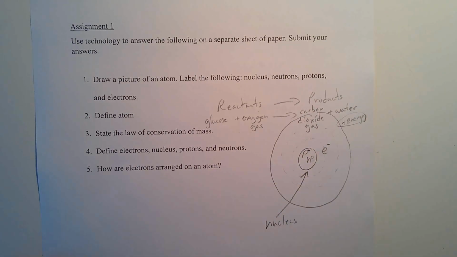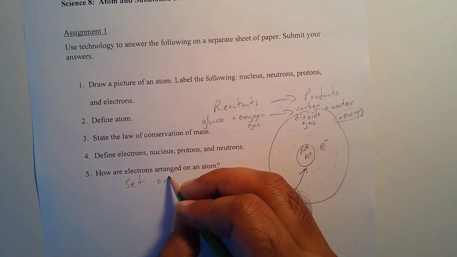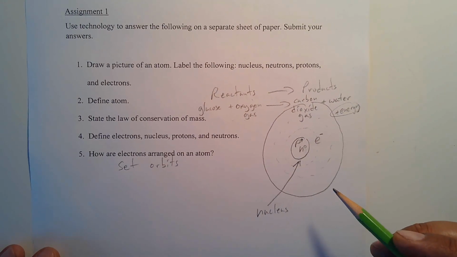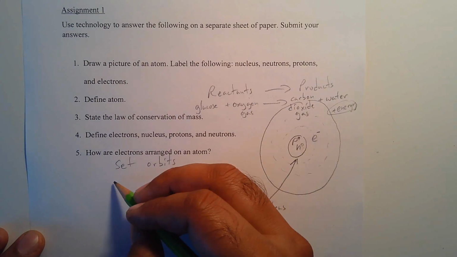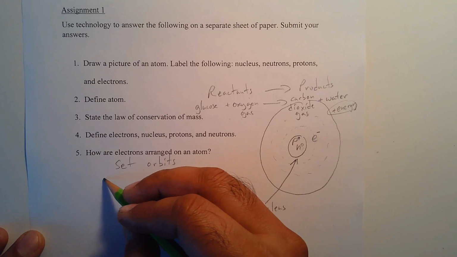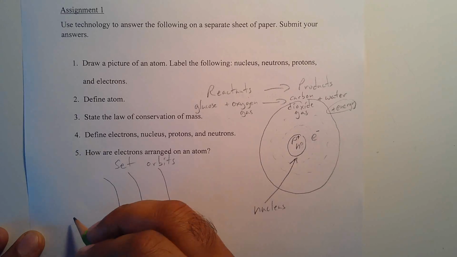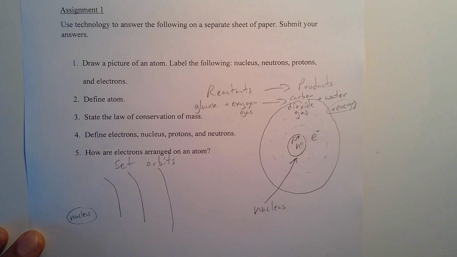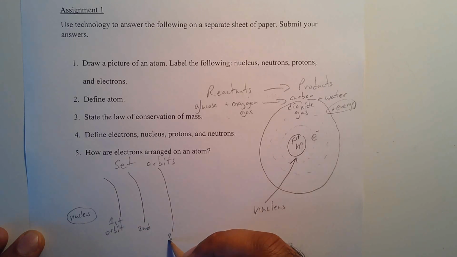Okay. And so you've heard me use the word orbit to talk about how electrons are arranged in an atom. These are set orbits, so they're not all over the place. There are defined orbits or energy levels. Sometimes they're referred to as that. For example, if we look at the first three orbits, here's your nucleus. This would be your first orbit, this would be your second, and this would be your third.